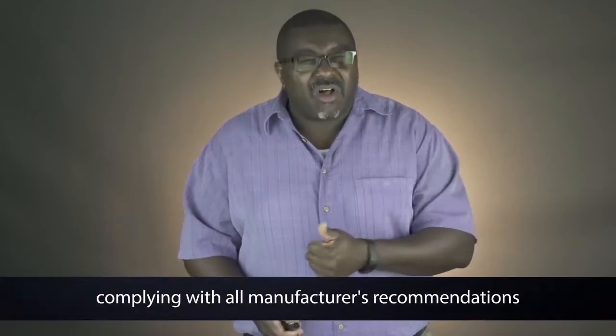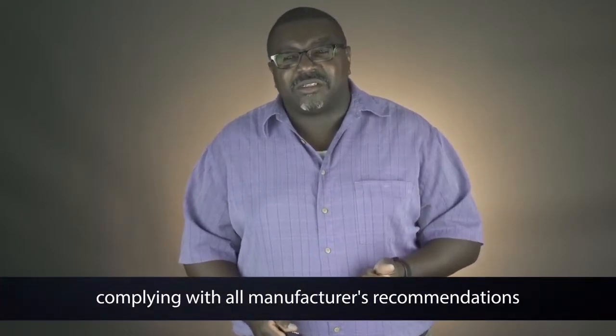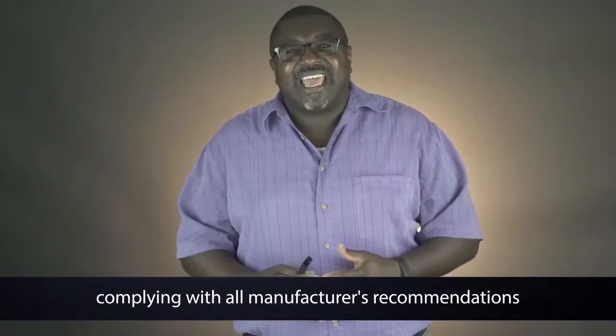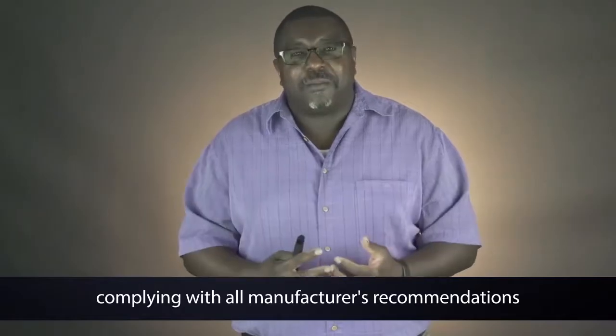In order for the control measures to take full effect for you and for your workers to protect them, you have to do certain things. You have to make sure that you're complying with all of the manufacturer's recommendations. You have to use the equipment as it is intended. It has to be kept up with.